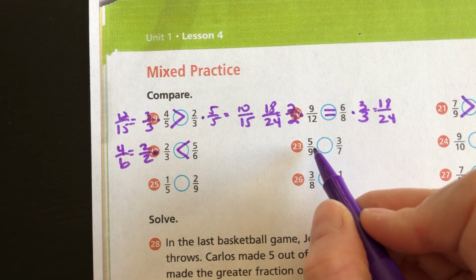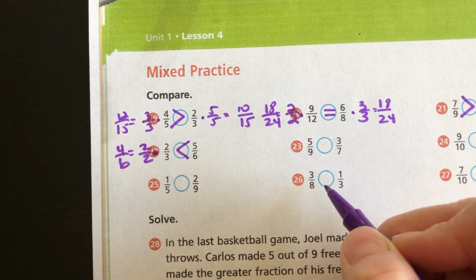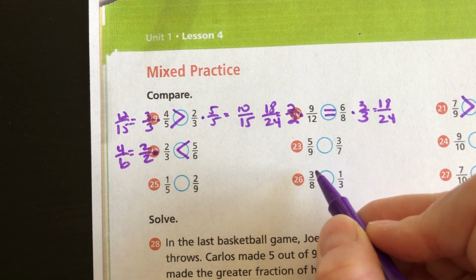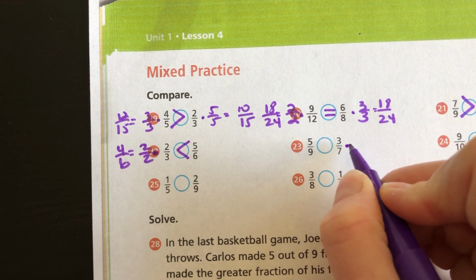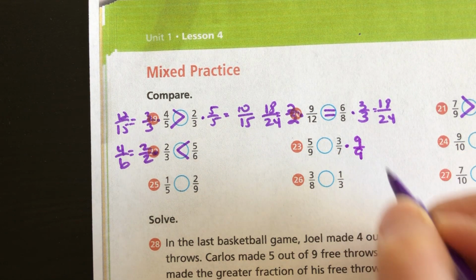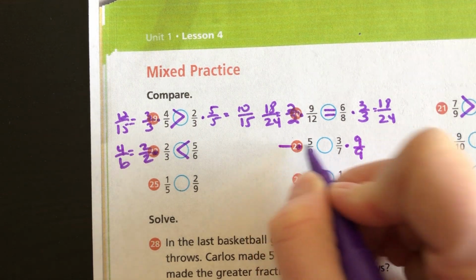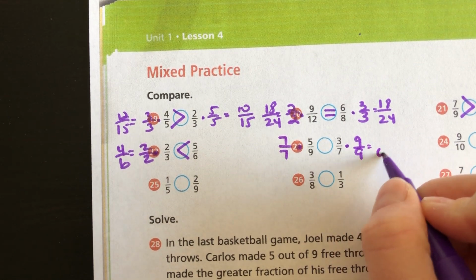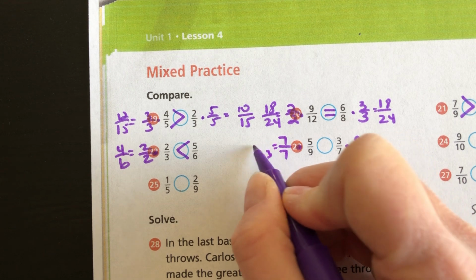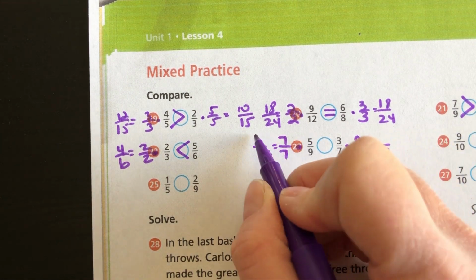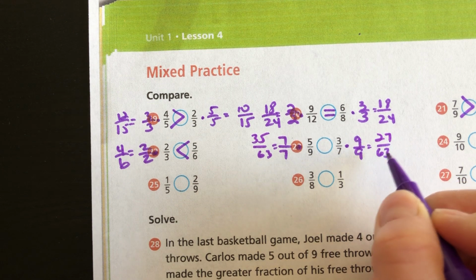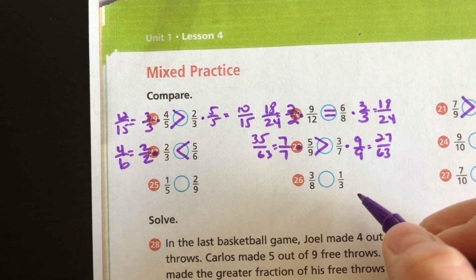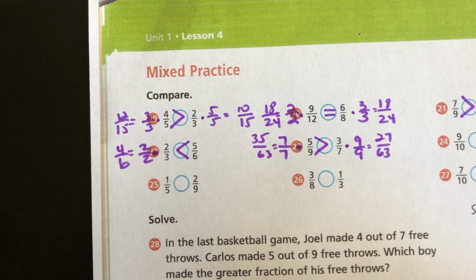For number 23, I see that they don't have the same numerator. They don't have the same denominator. I can't multiply 7 by anything to get 9. And actually, 7 times 9, that is going to be the LCM. So I would multiply 3/7 by the opposite fraction's denominator. And I will multiply 5/9 by the opposite fraction's denominator. That means the denominator for both of these is going to be 63, because 7 times 9 is 63. And over here, I end up with a numerator of 35, and here I end up with a numerator of 27. And the last time I checked, 35 was greater than 27. Since both pieces are the same size, I can compare them like that.